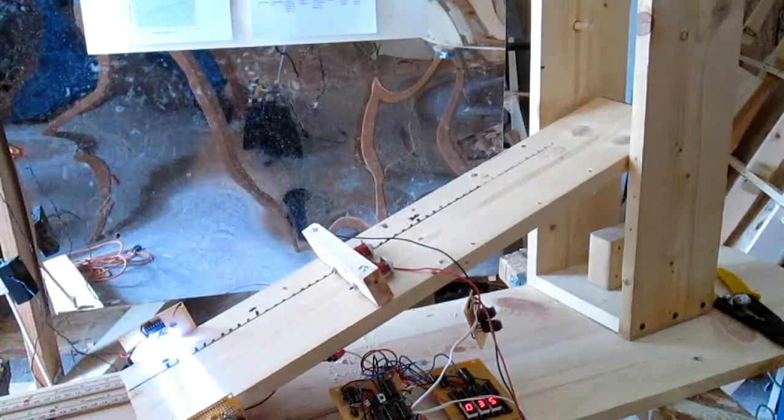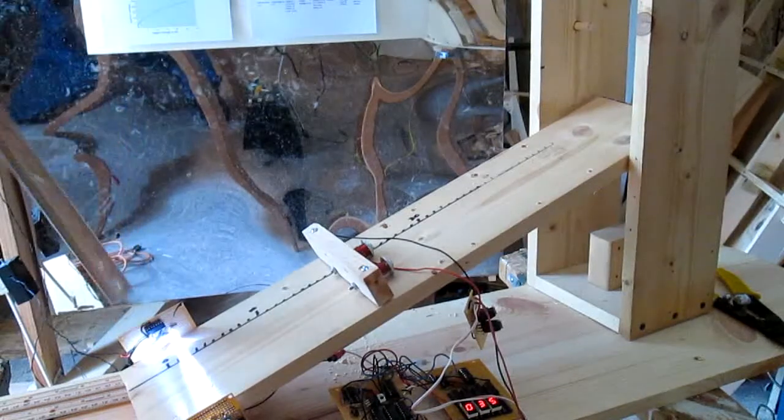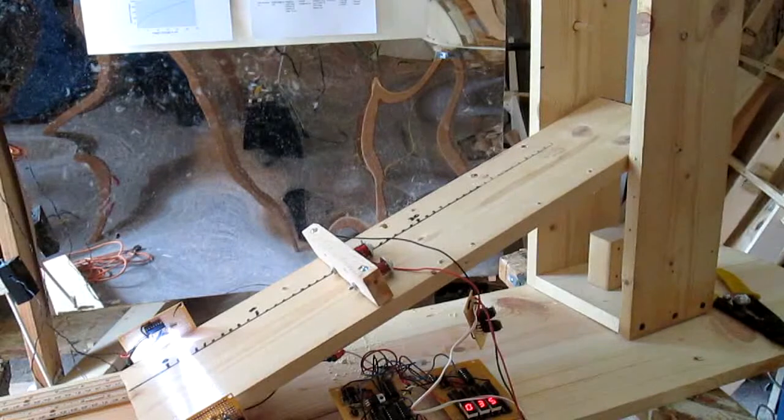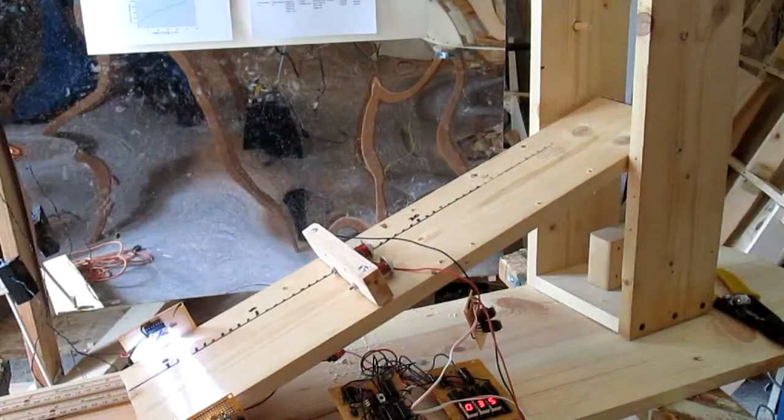It dropped 12 centimeters, and the sensor is at about 5. So it's 12 centimeters initial height and 5 final for 7 total drop, and it took 0.35 seconds. And the initial position was 17, or the height along the ramp. It dropped 17 centimeters, so that will determine what its velocity is.